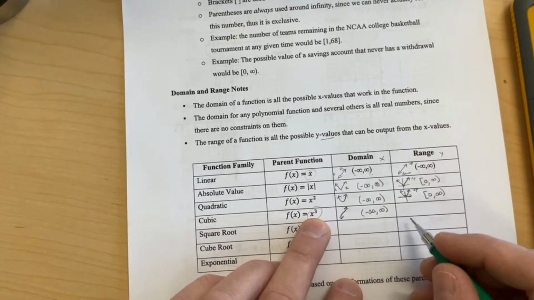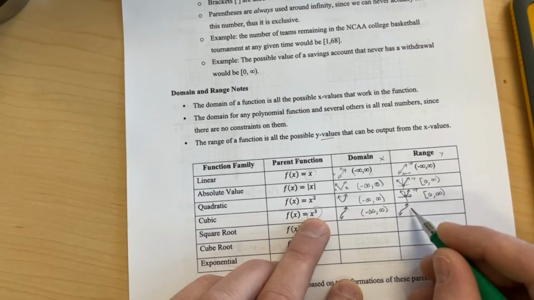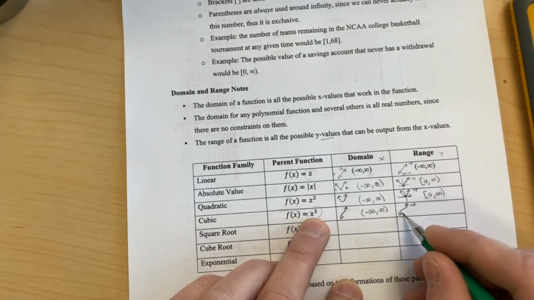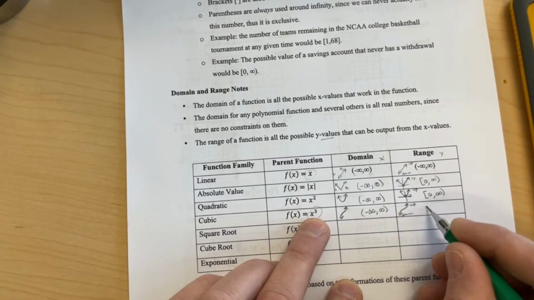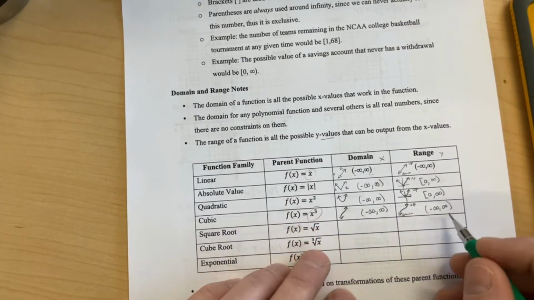We could put in any value there and that would work. And then for the range, if we look at the ends of that range there, we see it going up forever to the right and down forever to the left. So that would just be negative infinity to positive infinity.